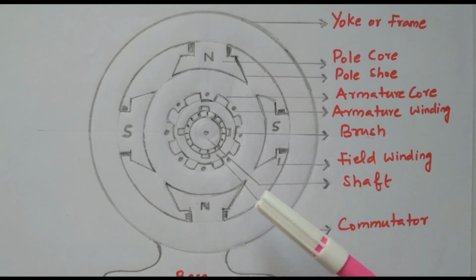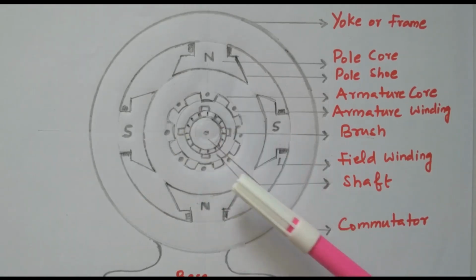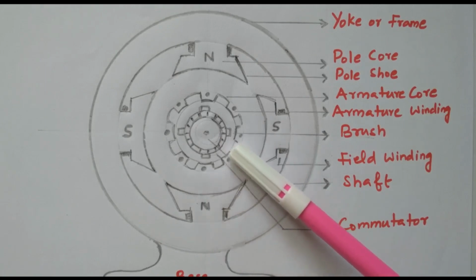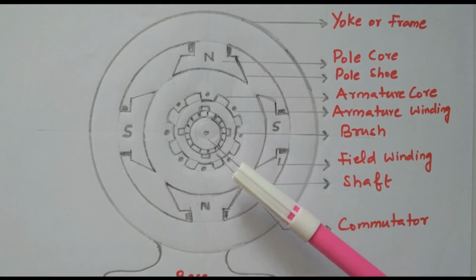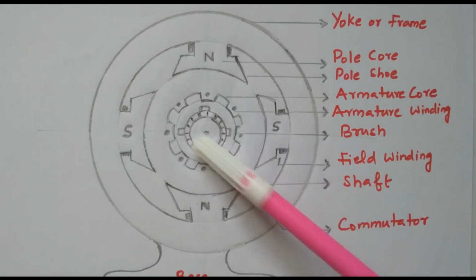In case of a generator, what is the input? Mechanical energy is the input. That is, we are going to rotate this armature. While rotating, it should produce electrical energy. So in the generator, mechanical energy is the input and electrical energy is the output. What is the mechanical energy? We are rotating this armature by using either another DC motor or a prime mover. Prime mover means a diesel engine or petrol engine. By using that, this armature is rotated.